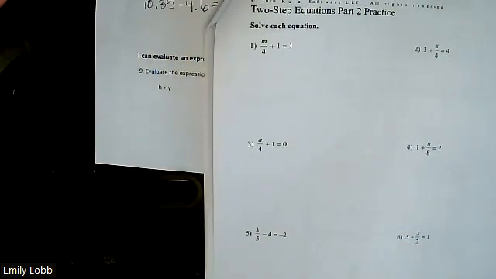Essentially, Kaden, the majority of your packet that you just grabbed should be done. So you need to get busy and quit playing.